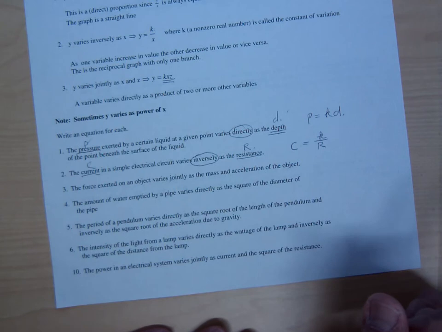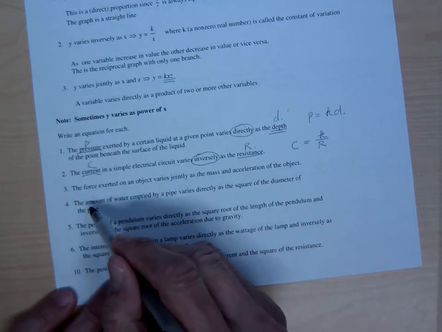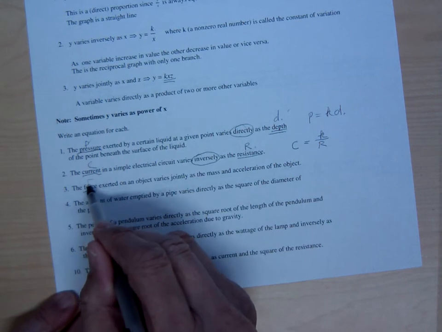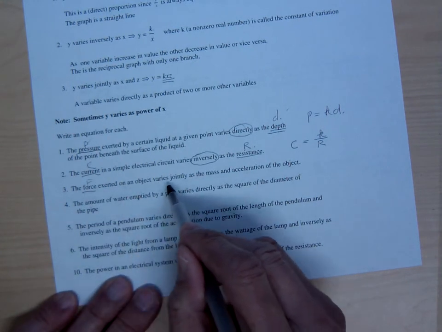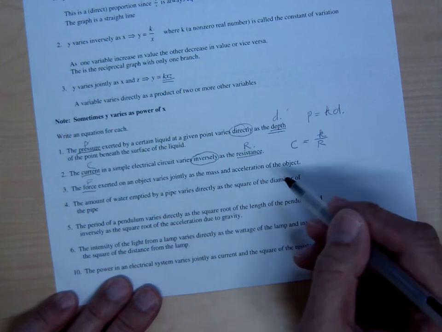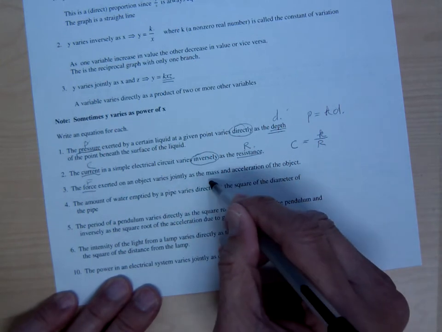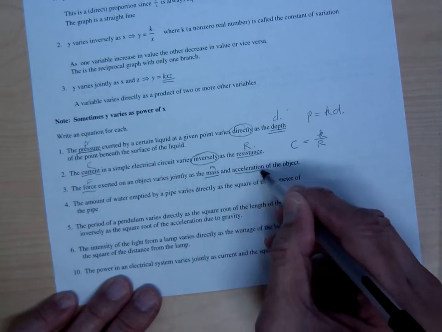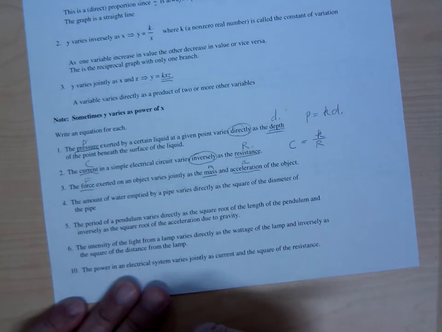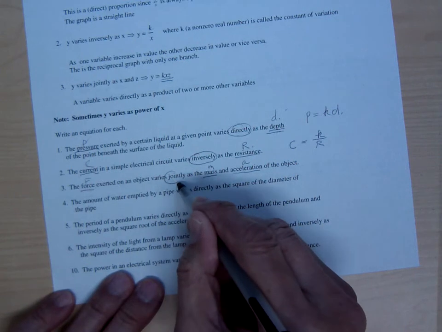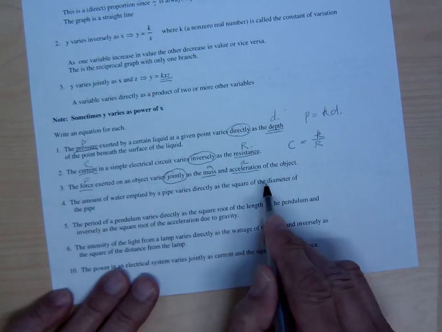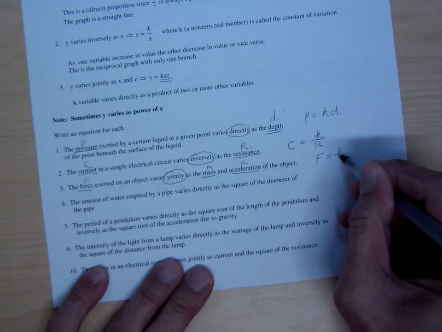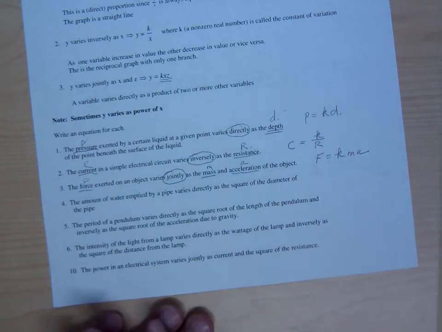And let's look at this one. This will be force, so I'm going to use F. Joint means there are two variables here. Mass is m, and I'm going to use a for acceleration. Joint means it varies directly with the product of those two. So I would say F equals k m a. Get the knack of it.